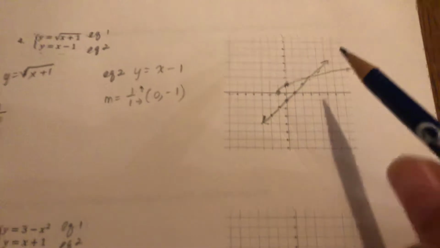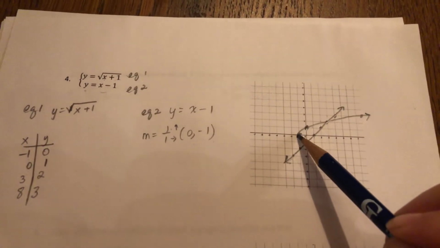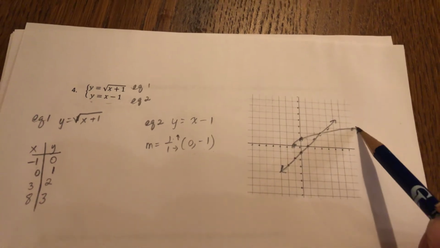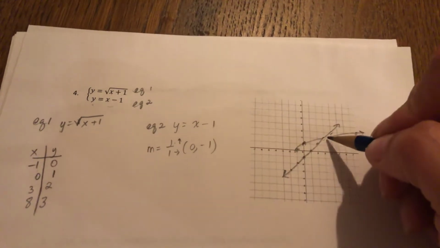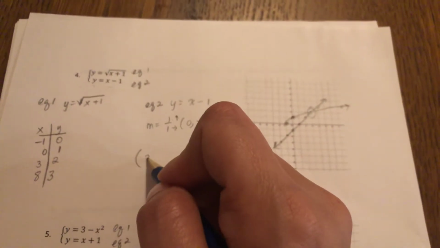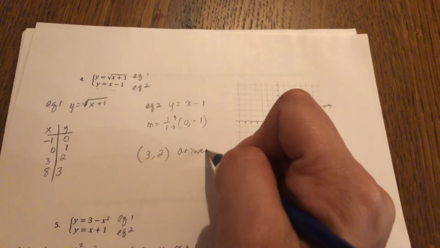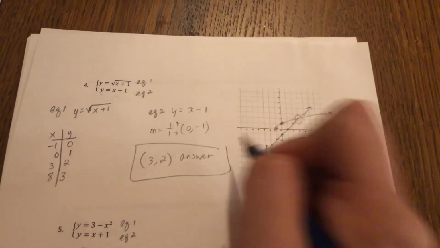Now, this one's not going to have two intersections like our circle did, because here it can't go past this point, so it's never going to go down here. This one, in fact, only has one intersection point. It's still a consistent system, and the answer would be 3, 2 right here. That's our answer, and like I said, it's a consistent system.